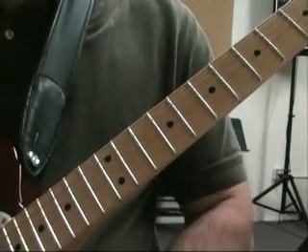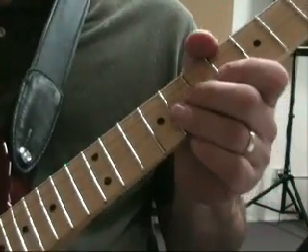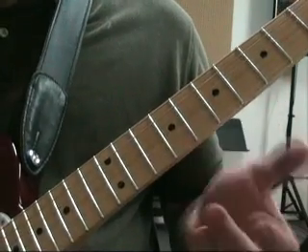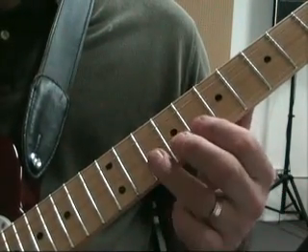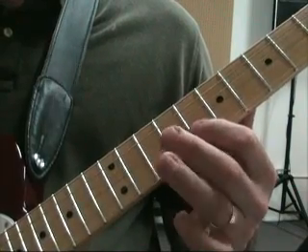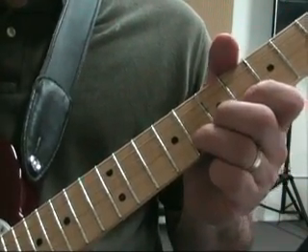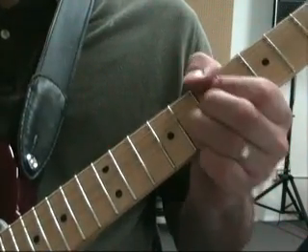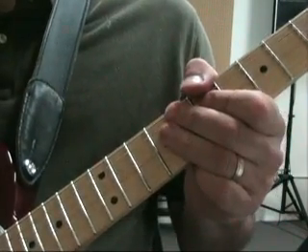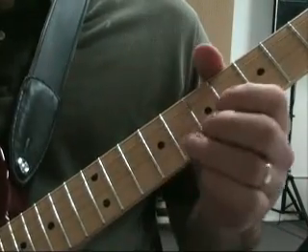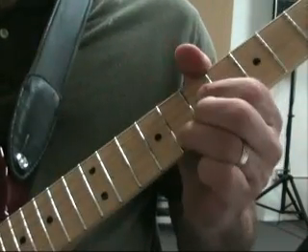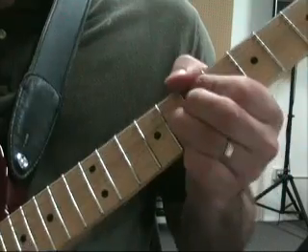The next one, we're just doing 8th notes with the bends. So the actual notes are going to be 1 and 2 and 3 and 4 and, and we're just going to be doing it with bends. Okay, one more time. 1 and 2 and 3 and 4 and.